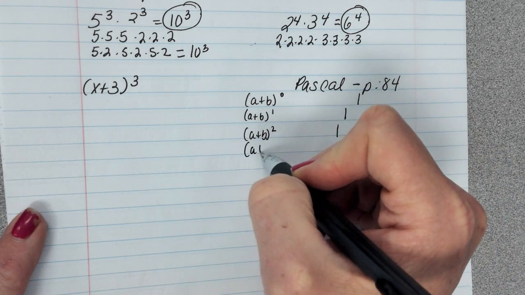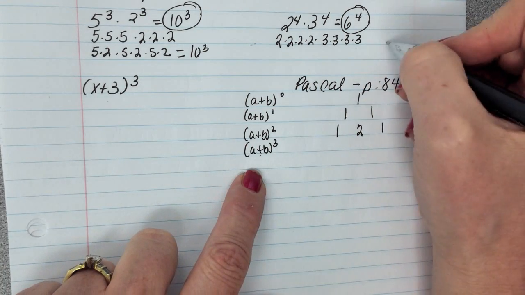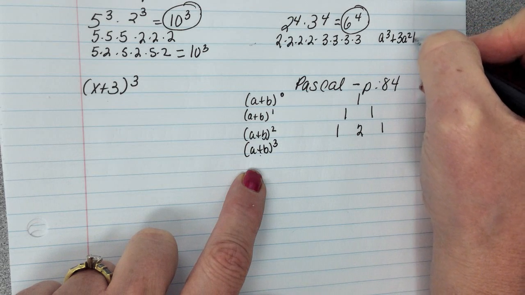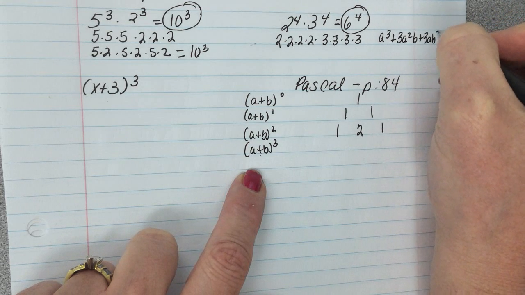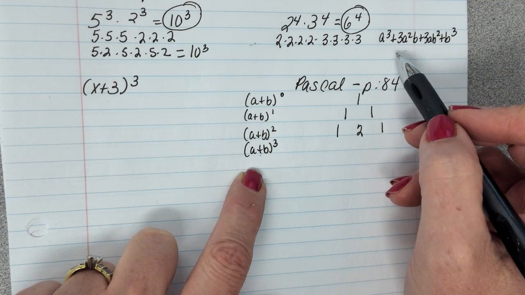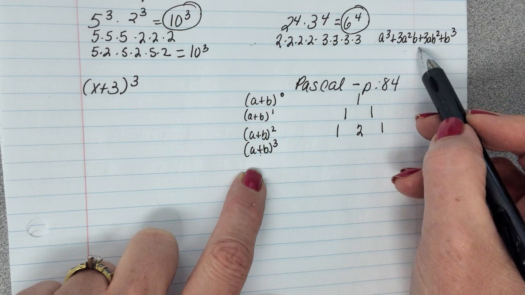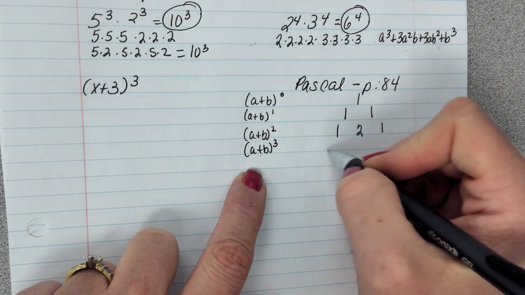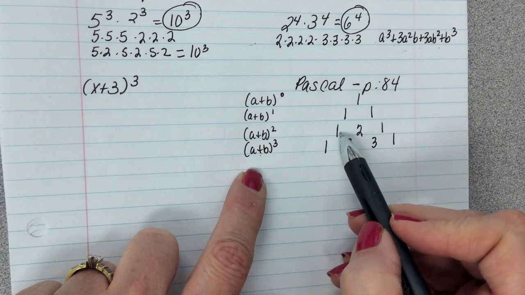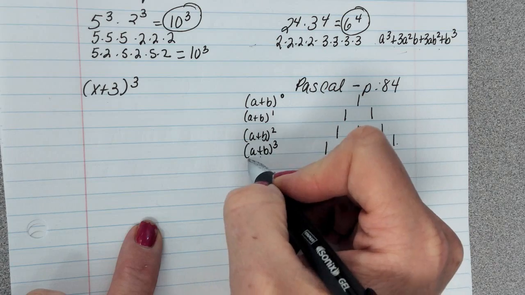Then he noticed this. If we have a plus b to the third, this actually, if I multiplied it all out, it would end up being a to the third plus 3a squared b plus 3ab squared plus b to the third. He multiplied the whole thing out and he noticed this. What are the coefficients? 1, 3, 3, 1. Look at that pattern. Bring down the 1. 1 plus 2 is 3. 2 plus 1 is 3. Bring down the 1.